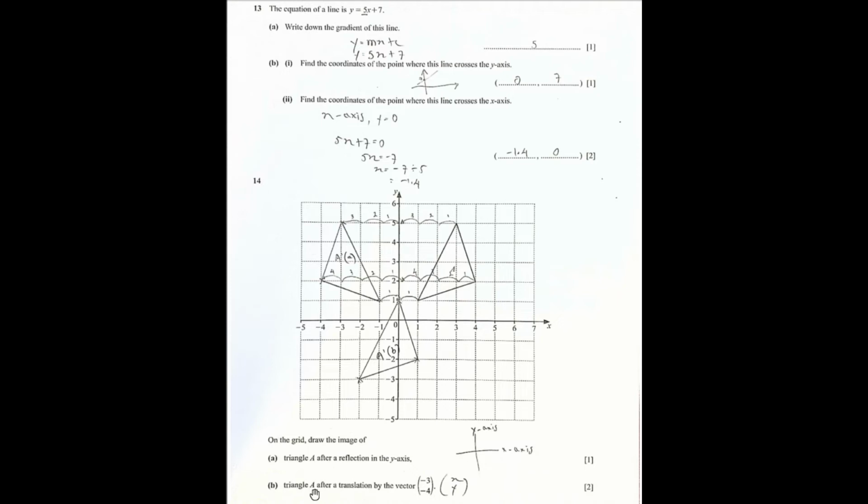Now the question b, triangle A after a translation by the vector of -3, -4. Remember the vector x and y, where x represents the movement right and left, and y represents the movement up and down. If our x is negative, then it would move to the left. If our x is positive, it would move to the right. Similarly for y, if it is positive, it moves upwards, and if it is negative, then it moves downwards.